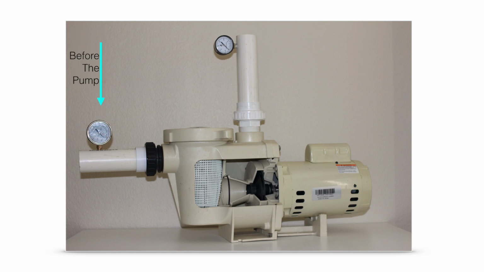Now we see some examples here. Before the pump right there, that is our vacuum gauge. Right after the pump is our pressure gauge. When we say immediately, we mean immediately.